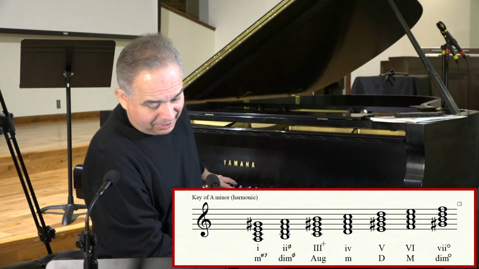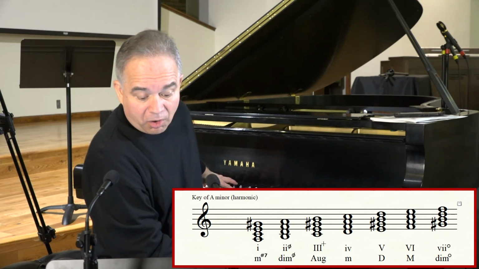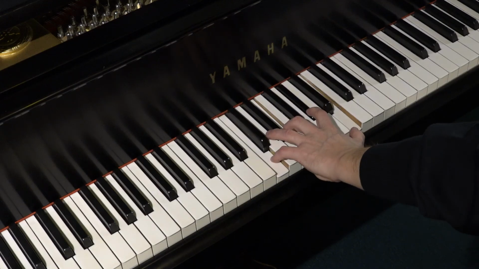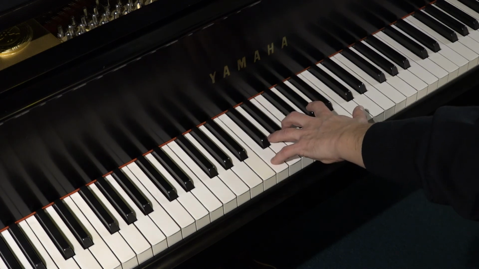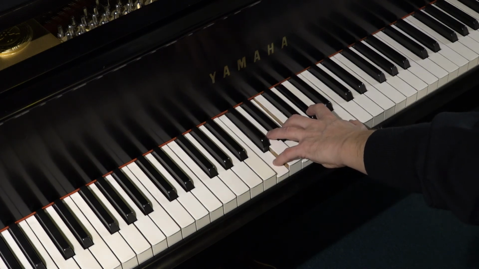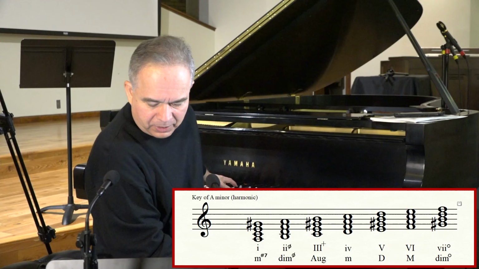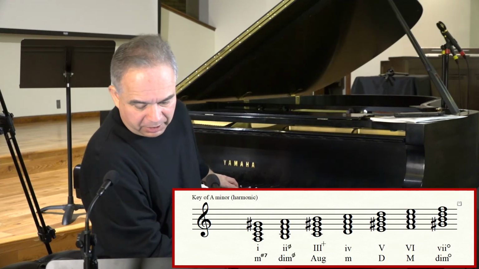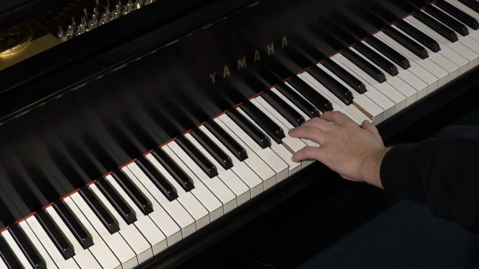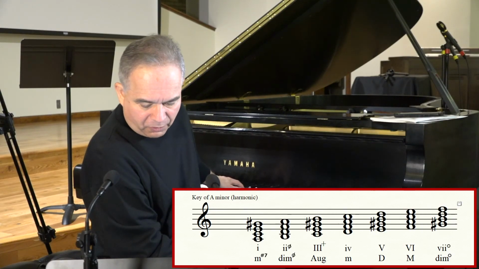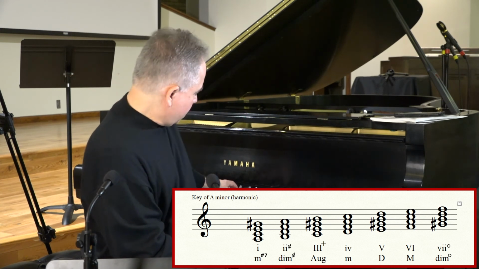But this time, on the third degree, we have an augmented one: an augmented triad on the bottom with a major seventh. That's called the augmented seventh chord. All right, let's move on to the fourth degree. It's minor, just like before in the natural form. And this time, guess what?